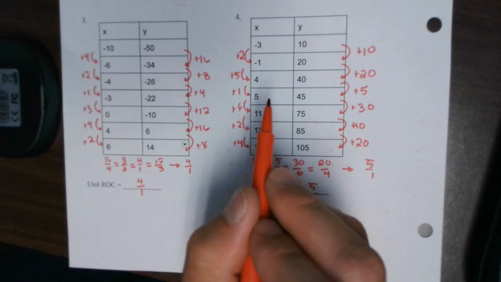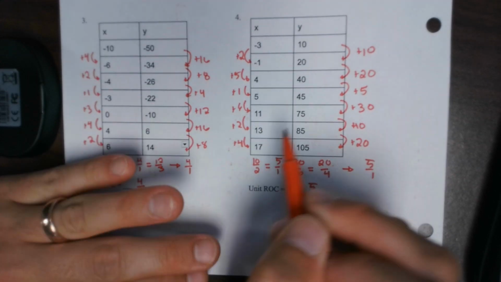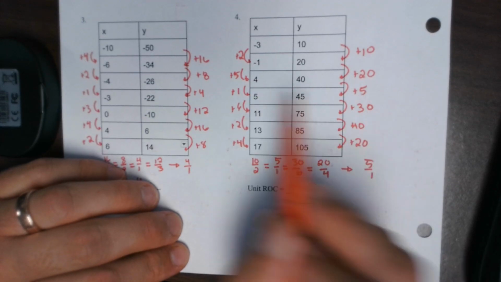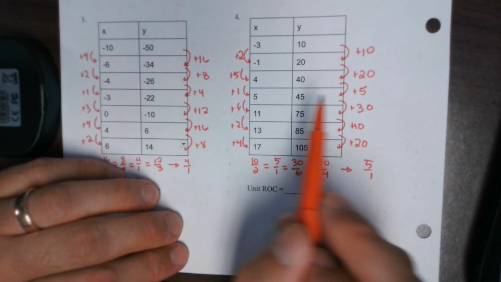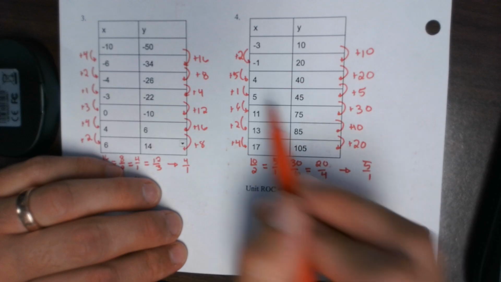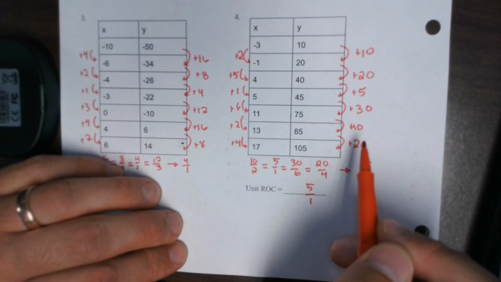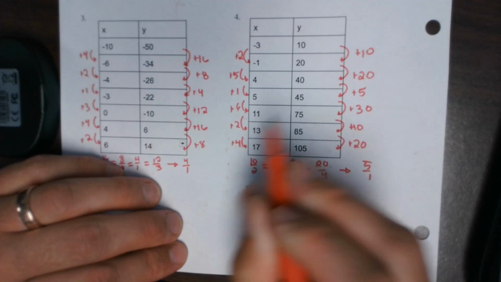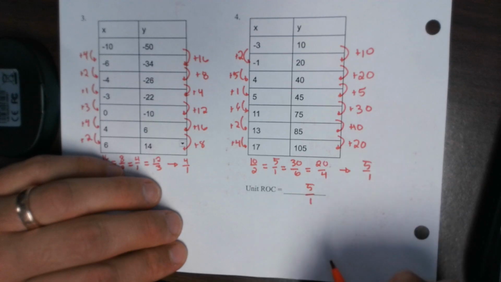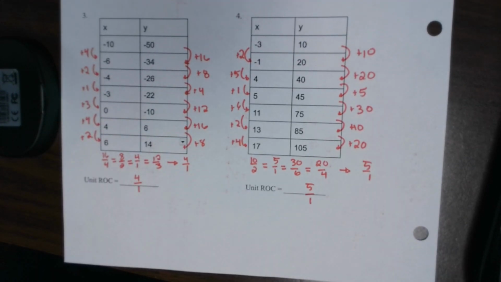That is more of a mistake on the planning part. So ignore this 20 divided by 5 that you get here, because that's going to give you a different ROC than the rest of the table. I'm using 10 divided by 2, 5 divided by 1, 30 divided by 6, and 20 divided by 4, all of which end up being 5 over 1. So the unit rate of change here is 5 over 1.